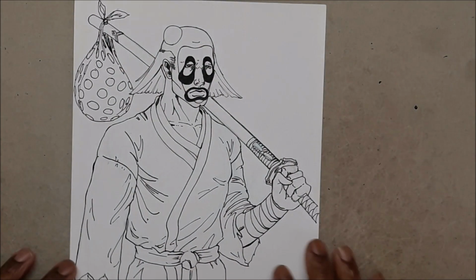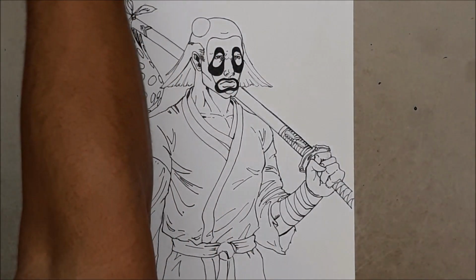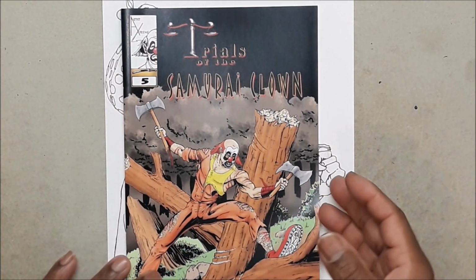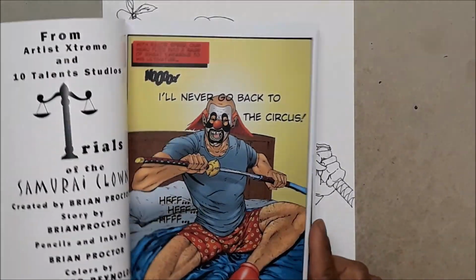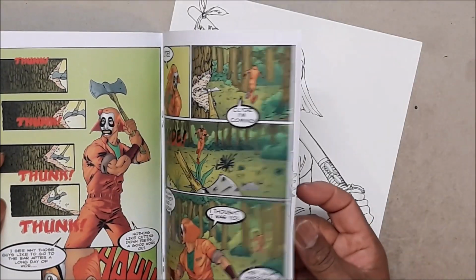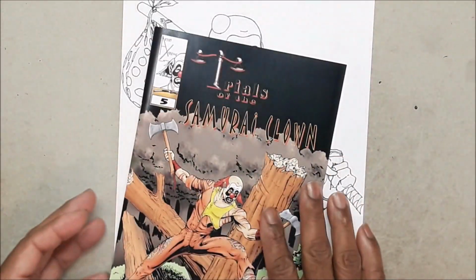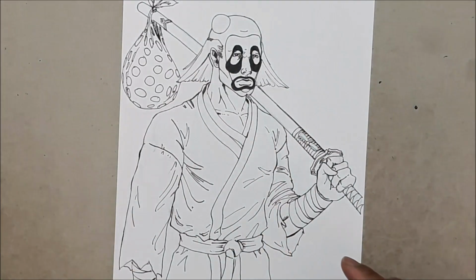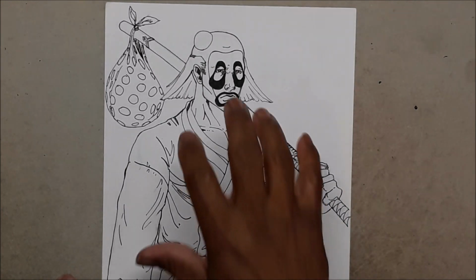If you have been with me for any amount of time, this is the Samurai Clown, the book Trials of the Samurai Clown. And this is book 5. You guys have not seen book 5 because I have to get it reprinted. The company that printed it doesn't distribute; you have to buy it yourself and then distribute it yourself, whereas the other company will distribute it for you. So I have to redo that.